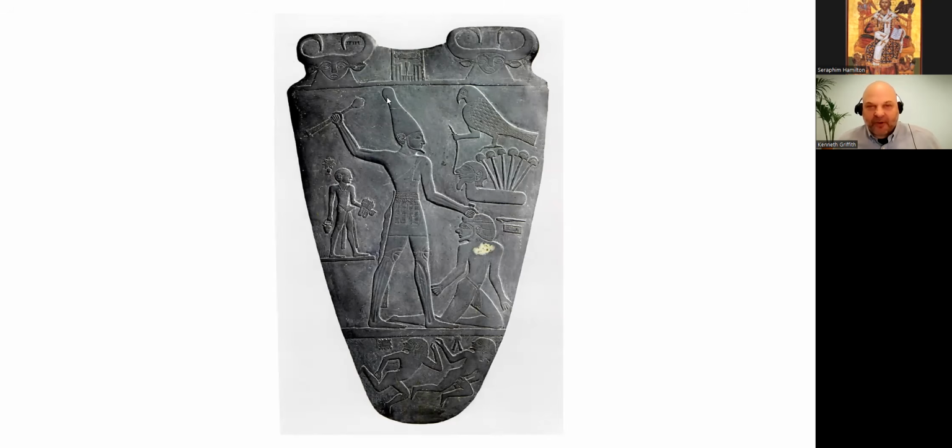See, he's wearing right now the crown of one of the 2 kingdoms, and on the flip side, he's wearing the other crown. So a lot of Egyptologists will suggest that Narmer and Menes are the same person. Could you just clarify your understanding of their relationship?